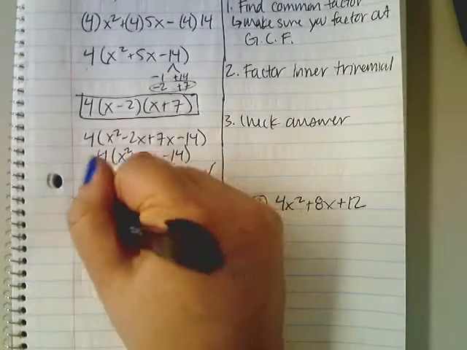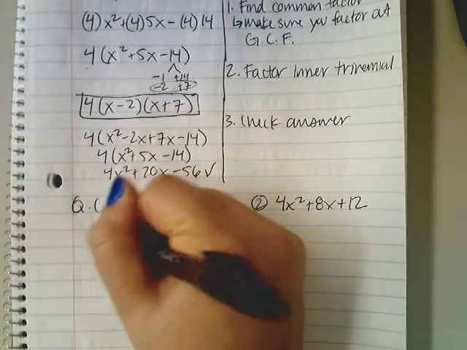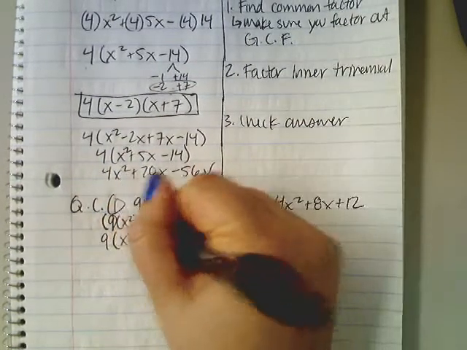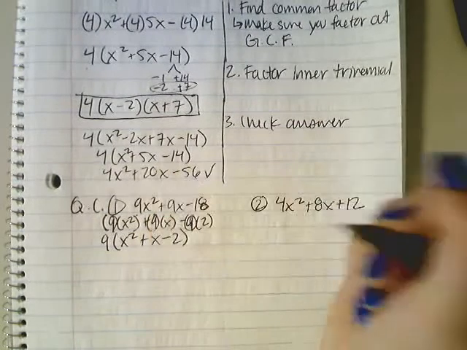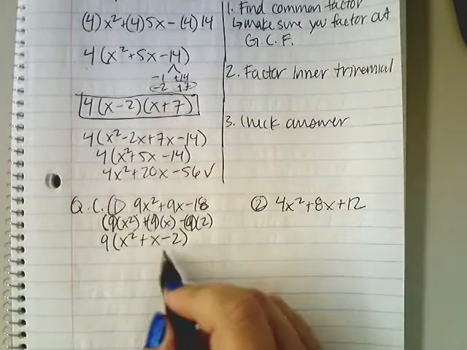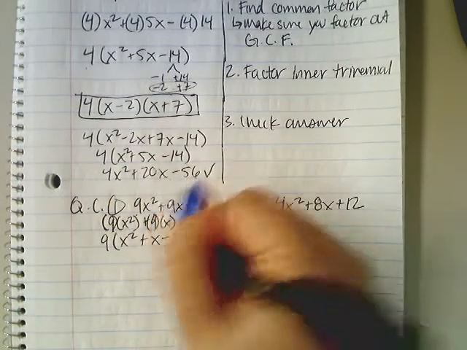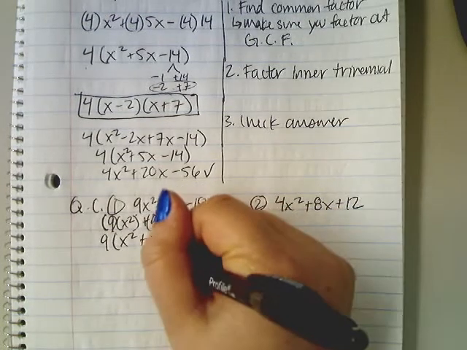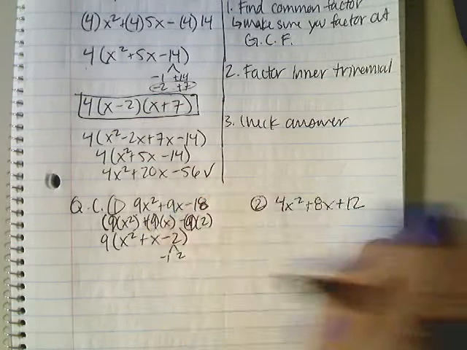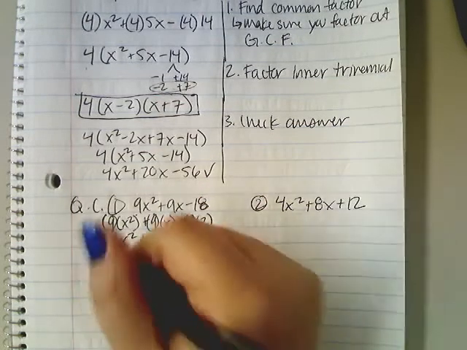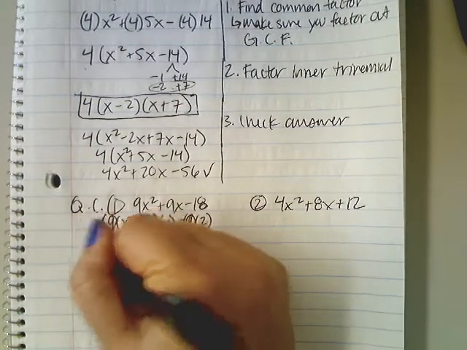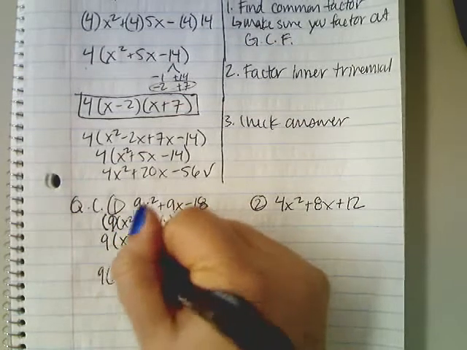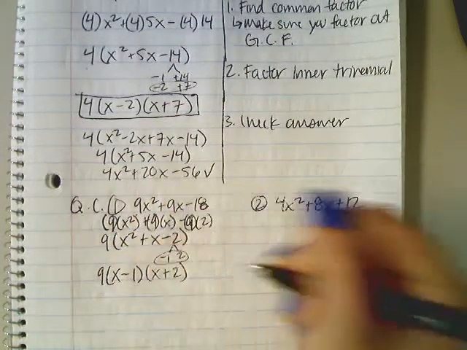I pull the 9 to the front, and I'm left with 9 times x squared plus x minus 2. Now I'm going to factor this. So I'm finding factors of negative 2 that add to positive 1. So I have 2 and negative 1. That works. So then I have 9 times x minus 1 times x plus 2.